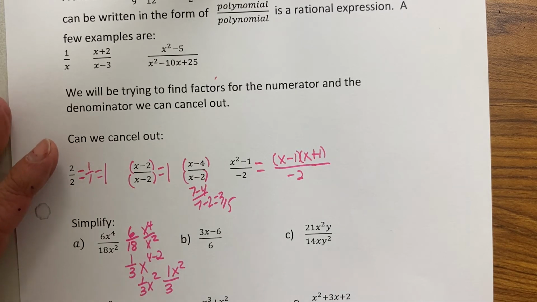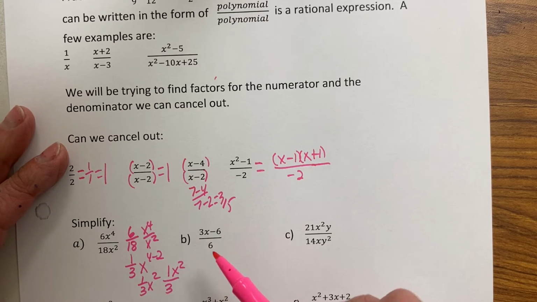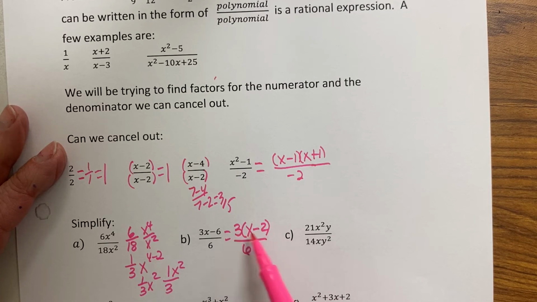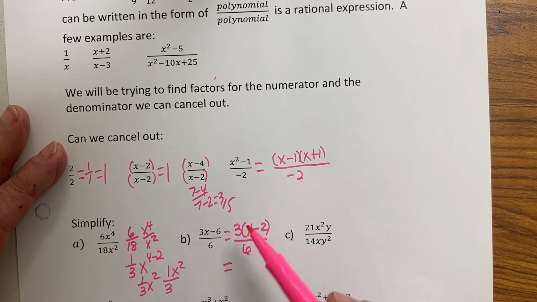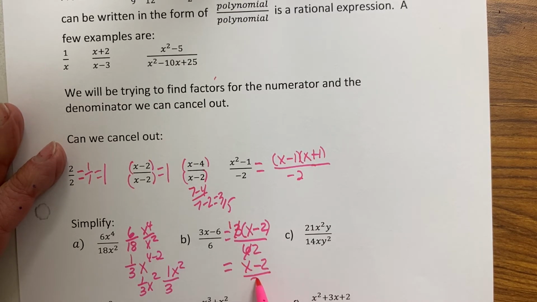On letter B, first thing we're going to do is pull out our greatest common factor. Our greatest common factor is 3 on top, and so I'm left with an x minus 2, and then I have a 6 on the bottom. I am multiplying these two factors, and so I can simplify that. I can take a 3 out of the 6, and I'm left with a 2. So I'm left with x minus 2 on the top, and a 2 on the bottom.